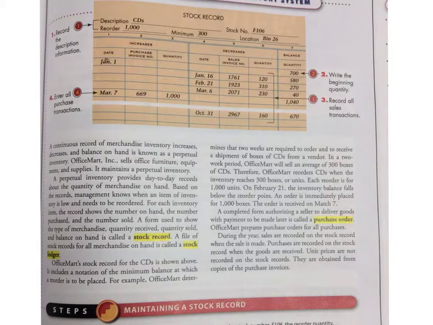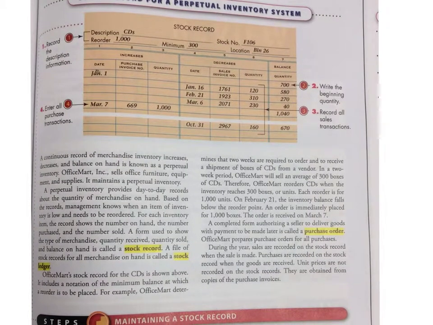Also on the stock record on the top here, included in our description of what the item actually is, let's see here. So it's CDs. That's our stock number. It also has our reorder and our minimum points, okay? So our reorder means we're going to order 1,000 at a time when we get down to 300, okay? So whenever our inventory gets to 300, we're going to reorder 1,000 of them, okay?